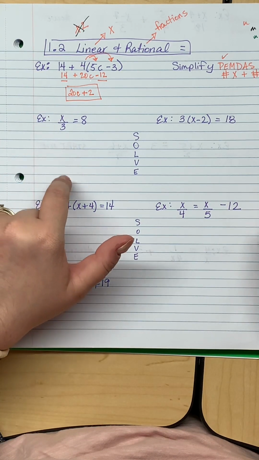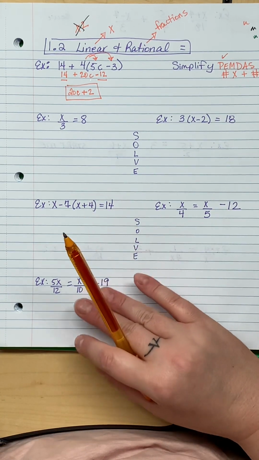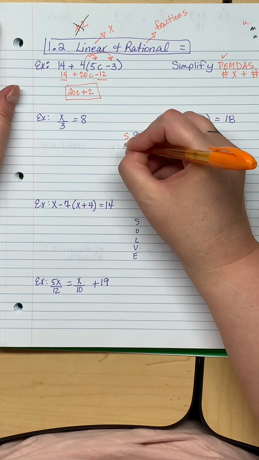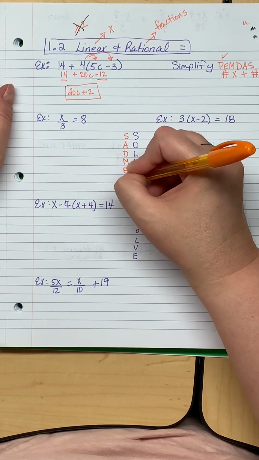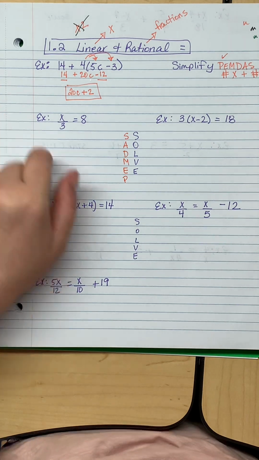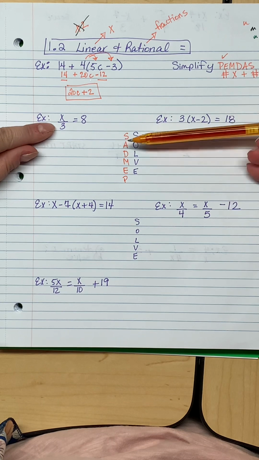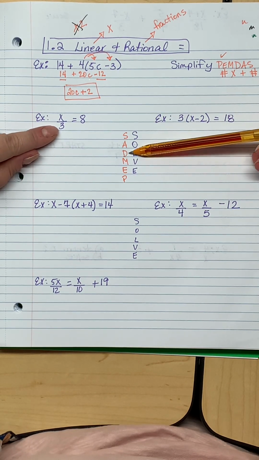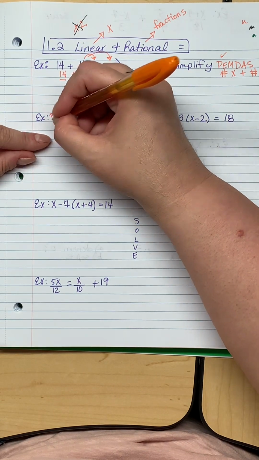But if you look at these next couple of examples, they all say solve. And when you solve, you kind of go backwards of PEMDAS. You actually do SADMAP. What? Yeah, crazy. If I want to get X by itself on this first one, there isn't a subtract, there isn't an add. Oh, but there is a divide. So what's the opposite of divide? Multiply. So we're going to multiply by 3 on both sides.